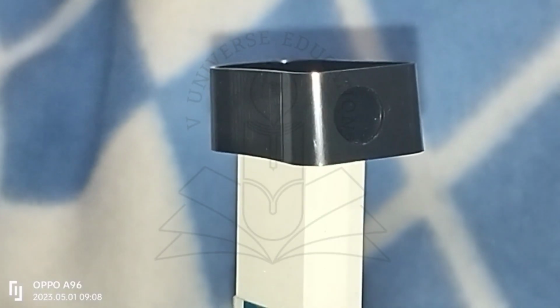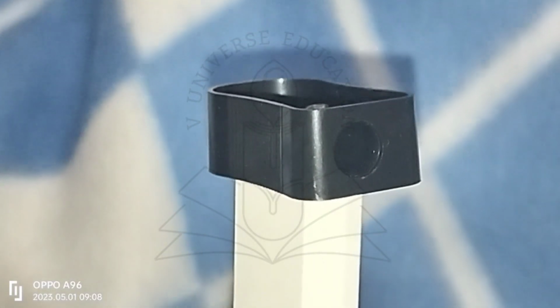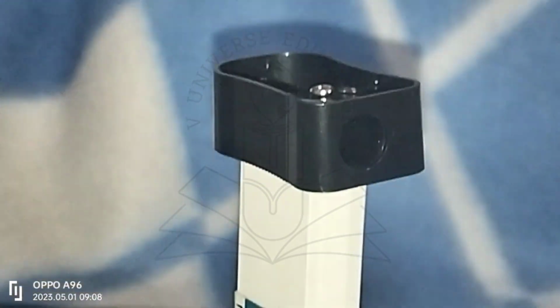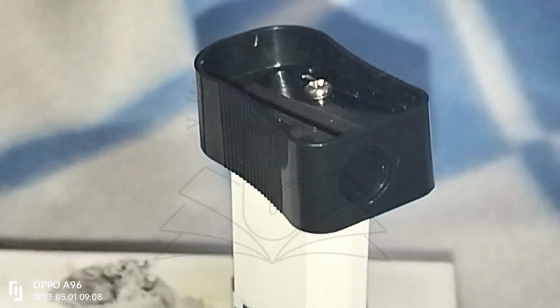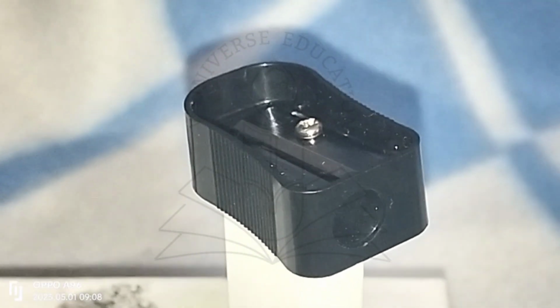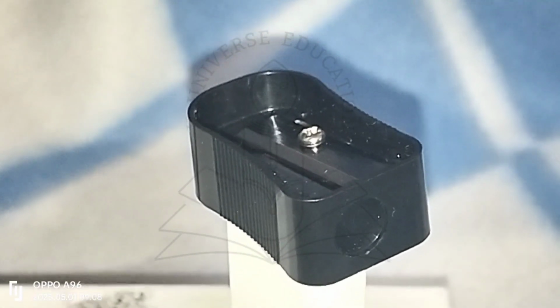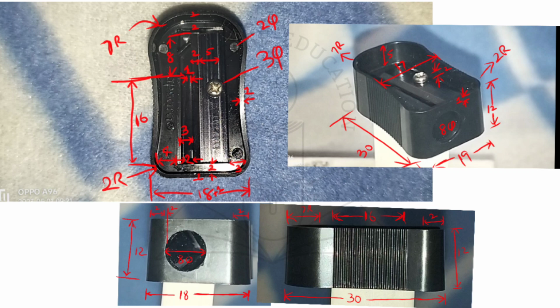Now we can observe the isometric view, that is the three-dimensional view, left side view, front view, and top view. Some of the dimensions are given here. So according to these dimensions, now we are going to draw the isometric view of a sharpener.